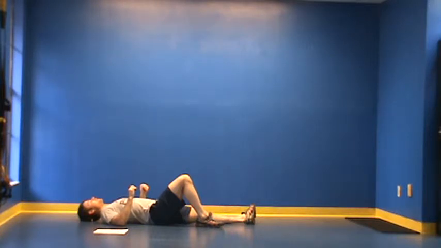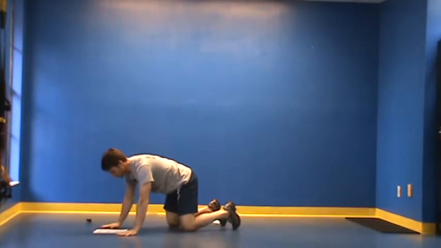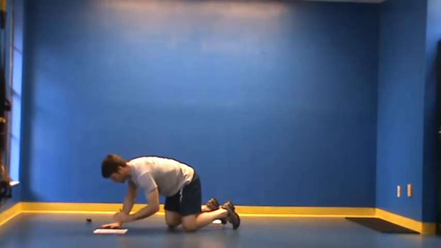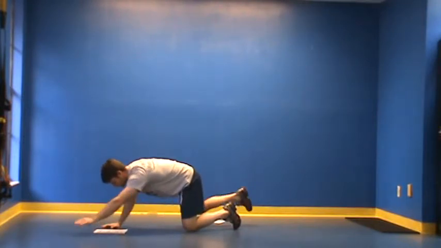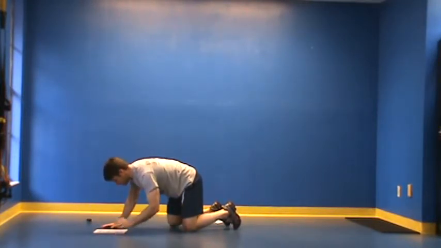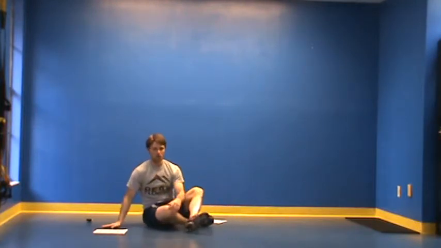All right. Thirdly, our next test would be a rotary stability test. So what I'm going to do is come onto all fours, connect one knee to the opposite elbow, and extend out. All right. If the client cannot do this, if the client is wobbling, coming all around, that tells me the client lacks what is called lateral stability.